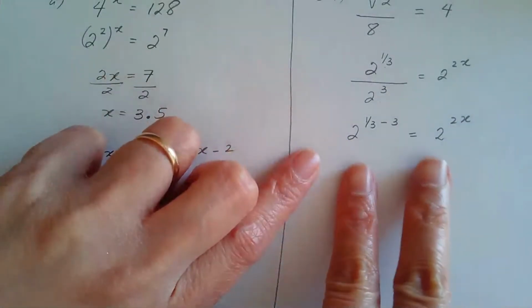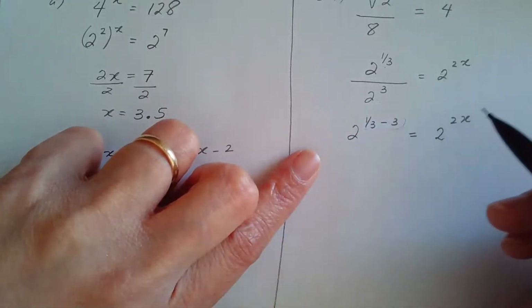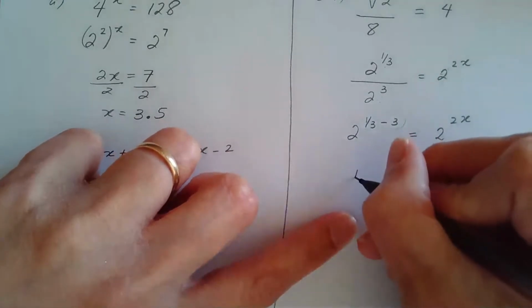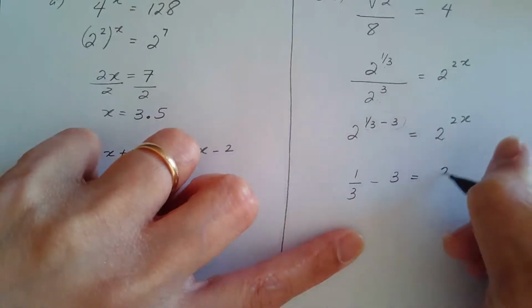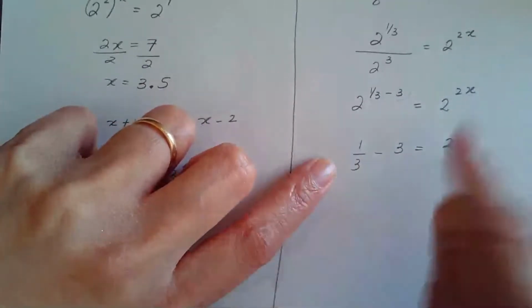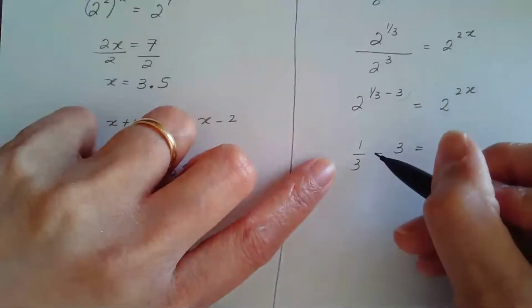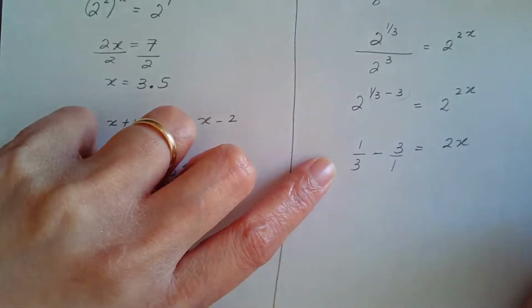Okay, now that they have the same base, our exponents have to be equal. So 1/3 minus 3 equals 2x. We need to have the same denominator in this particular case.